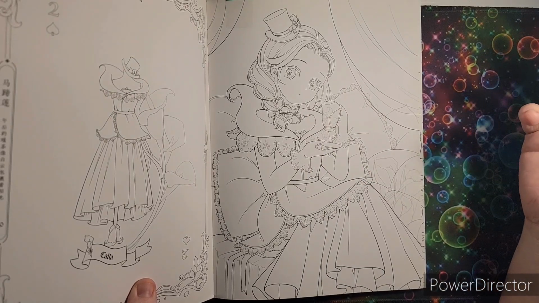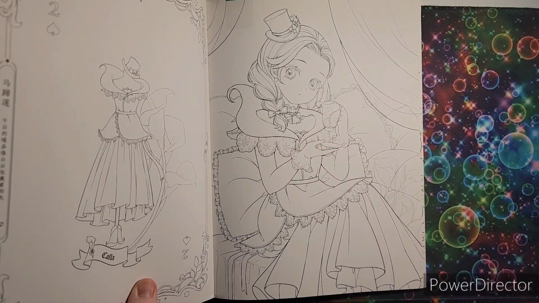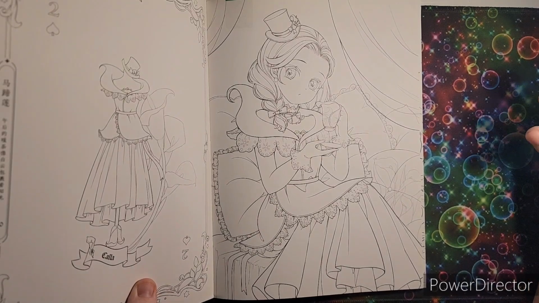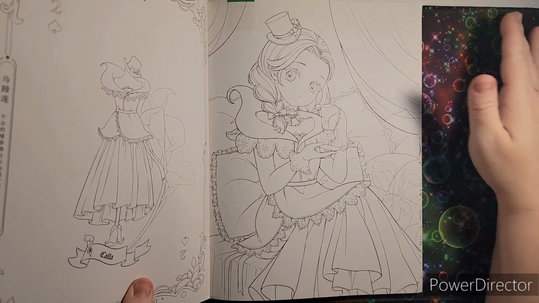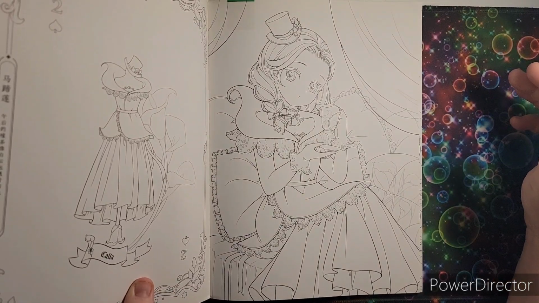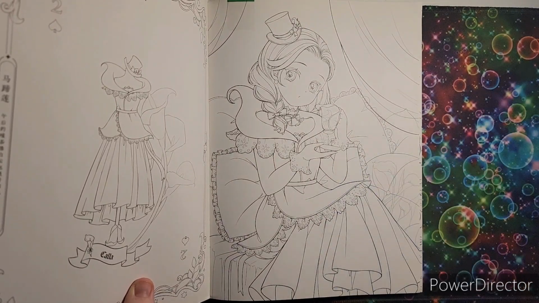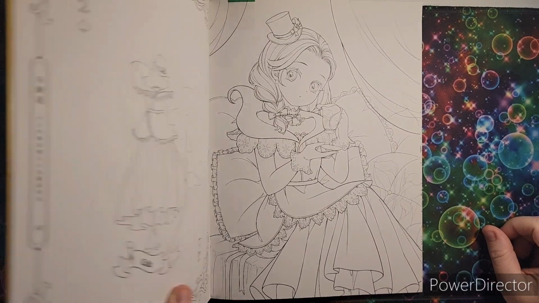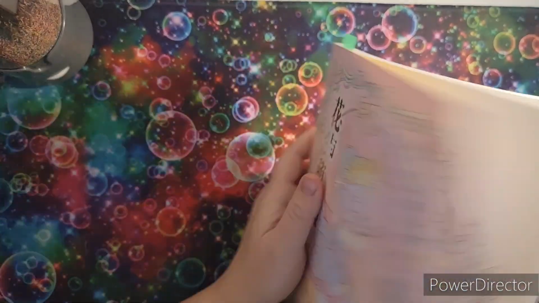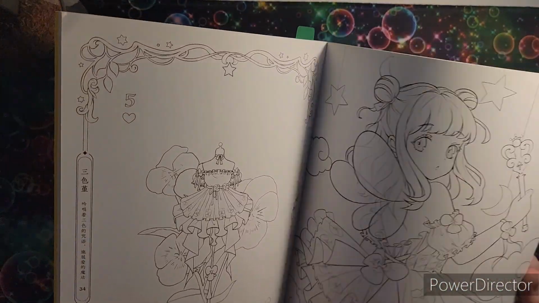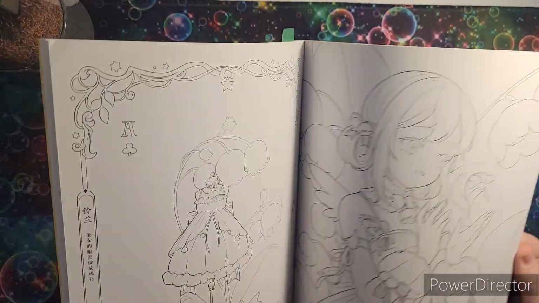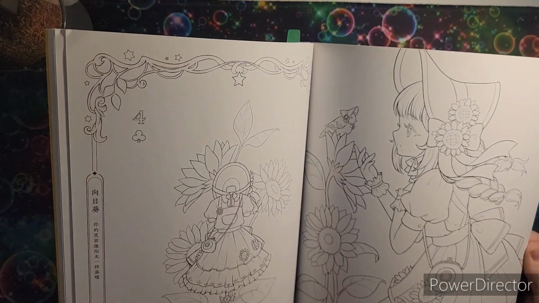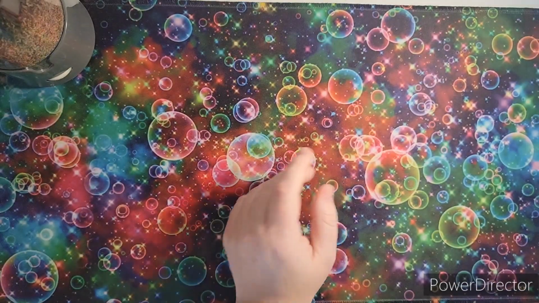She is the Calla Lily girl, and that has really nothing to do with Alice in Wonderland, but she gives off a Mad Hatter type of feel with the hat and the drinking of tea. So she's beautiful. This one I really need to work in because the sides are starting to yellow, and I haven't even done anything. It's gorgeous.